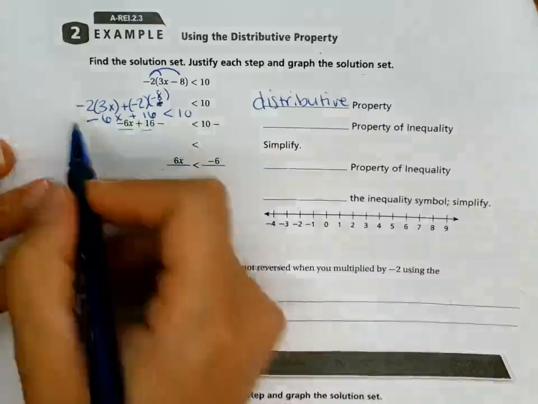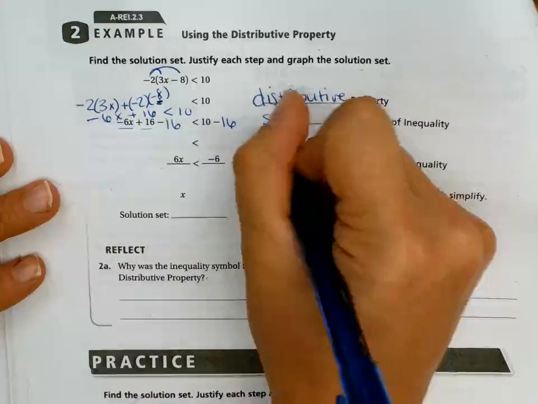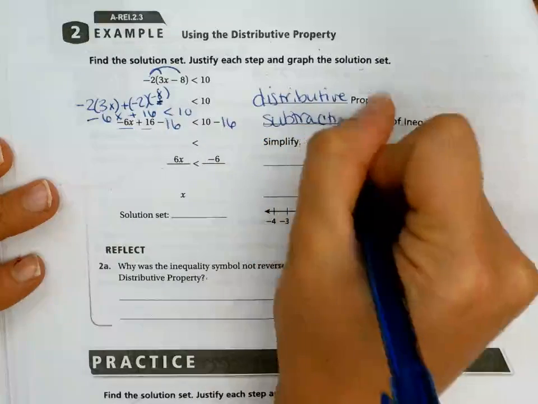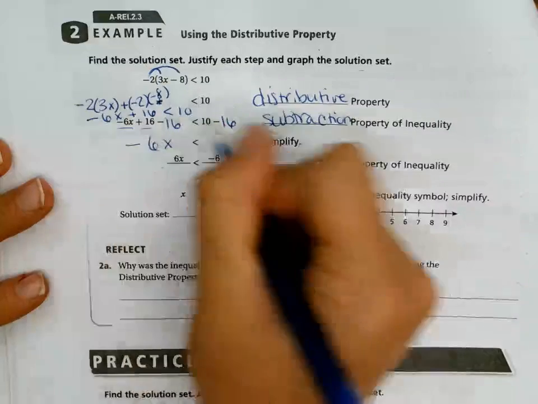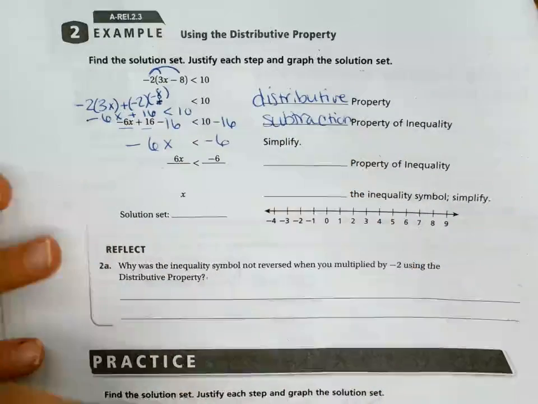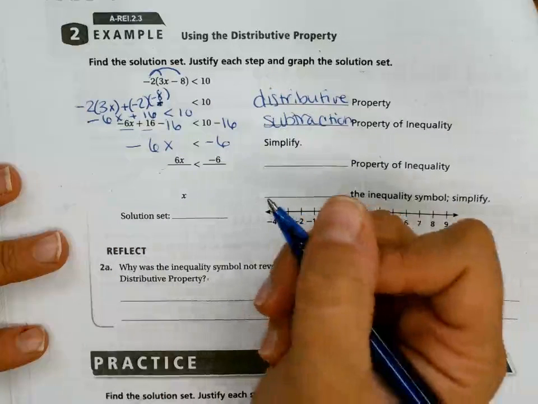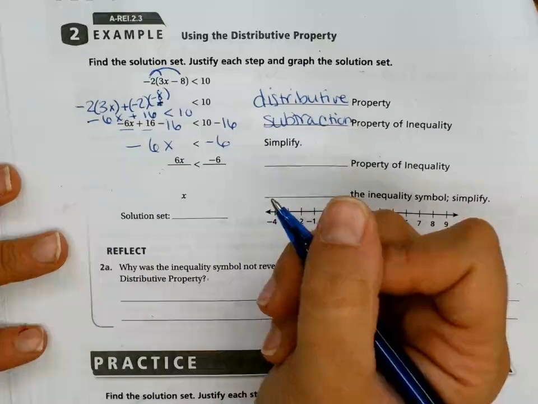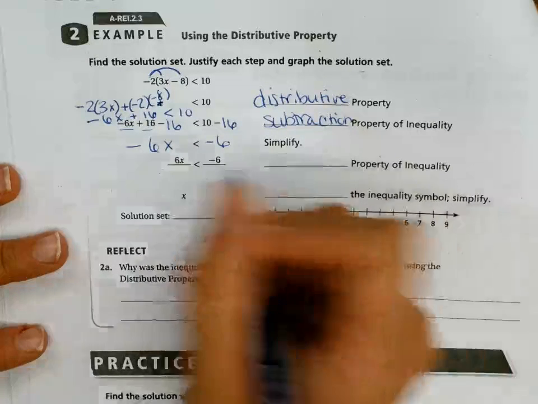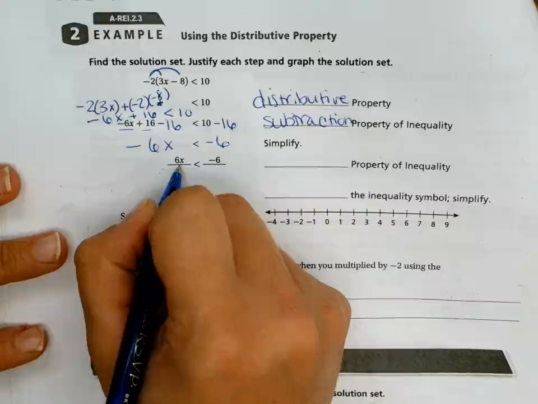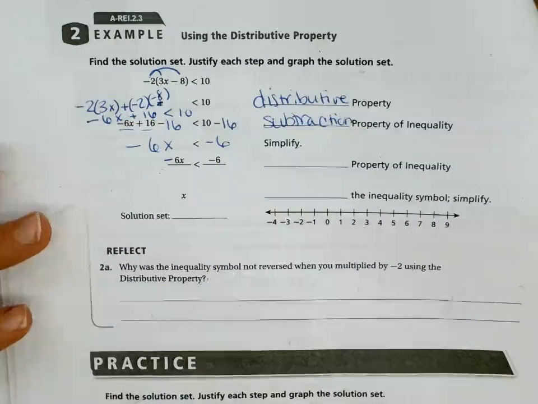And then taking that, we need to get rid of that plus 16 by subtracting 16 from both sides. Subtraction property of equality, or property of inequality. Leaving us with negative 6x is less than negative 6. Divide by negative, wait, why does this not have a negative? This should have a negative here, and for some reason it doesn't, but yeah, it should.